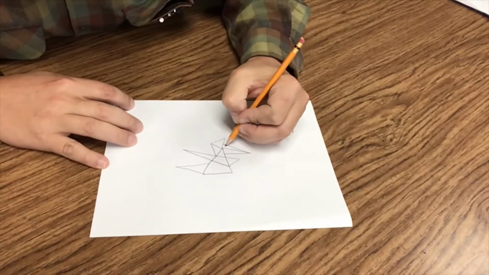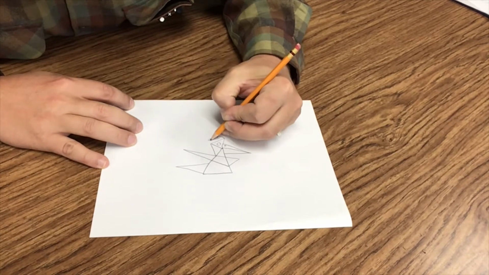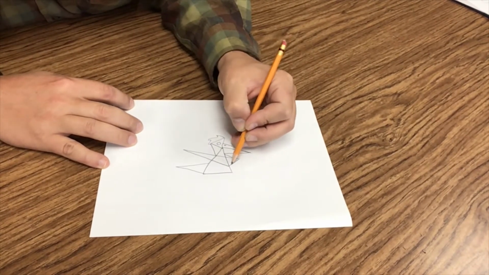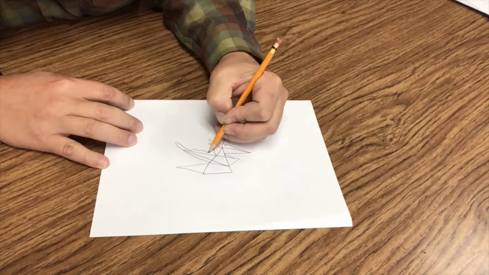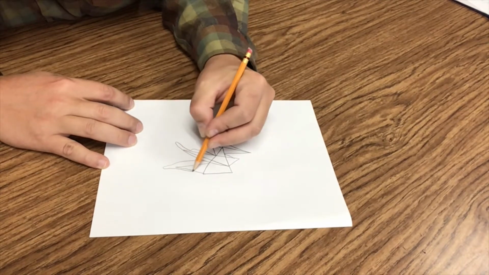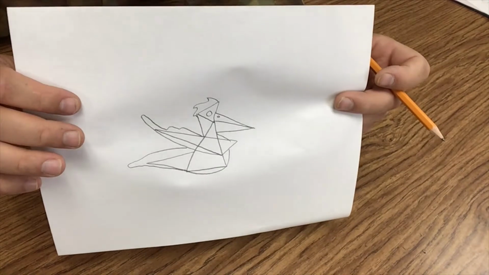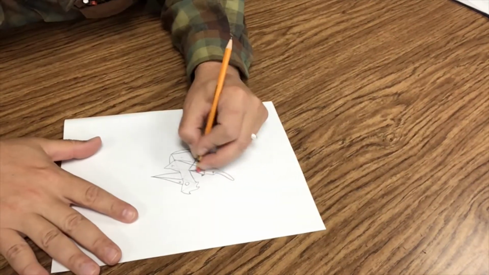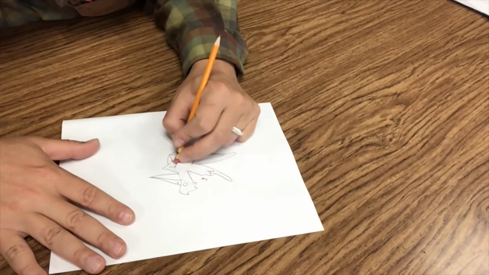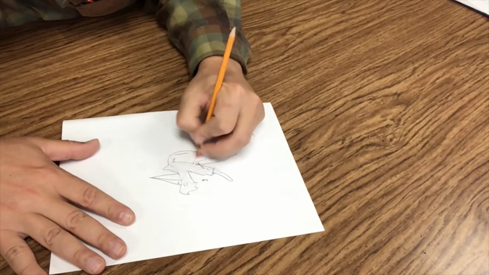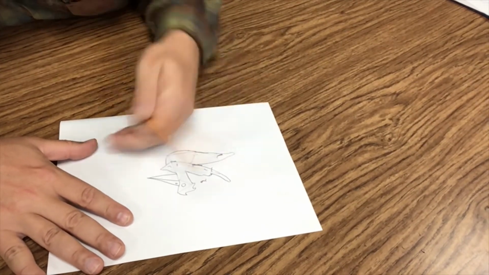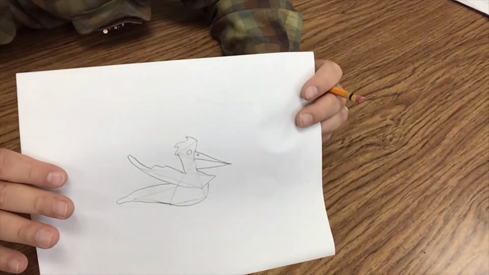Next, I'm going to imagine what my animal looks like and draw an outline around my basic shapes, using my basic shapes as a guide to help me draw my animal. It might look a little strange before we erase the basic shapes. Next up, we're going to erase the basic shapes. That will help the animal come to life, and it'll help you see what you've drawn.